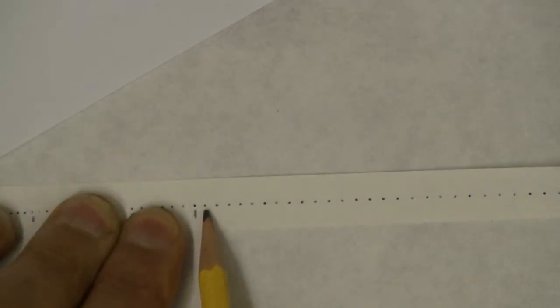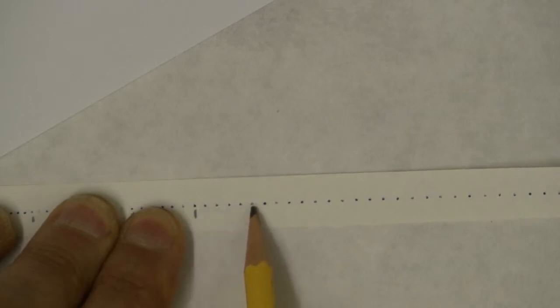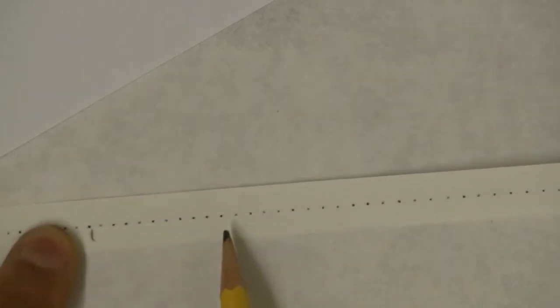1, 2, 3, 4, 5, 6. Getting a little farther apart there, right? This is getting a little easier, right? This will go pretty fast, right? Notice that these things are getting farther apart too, right?